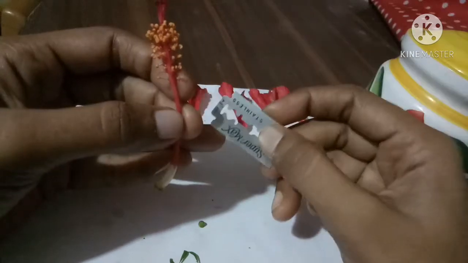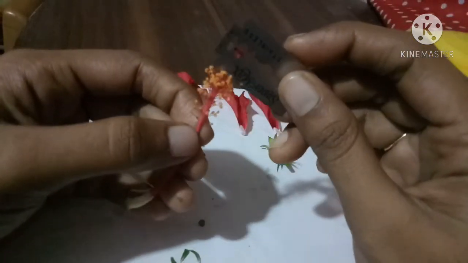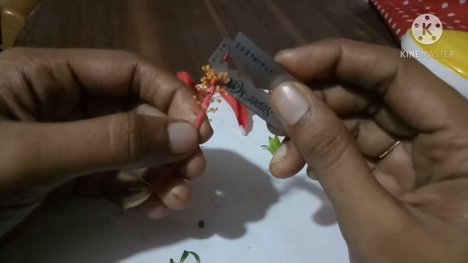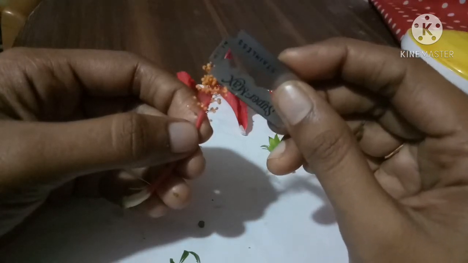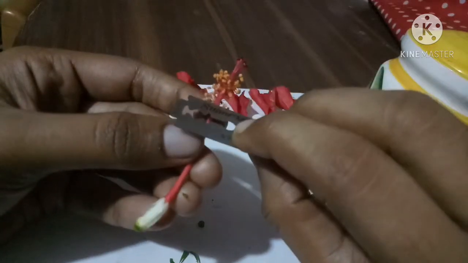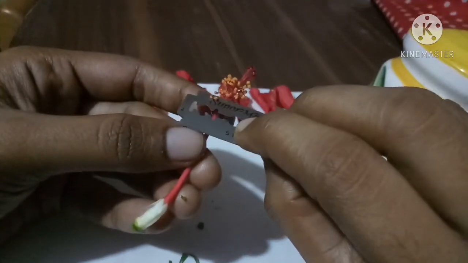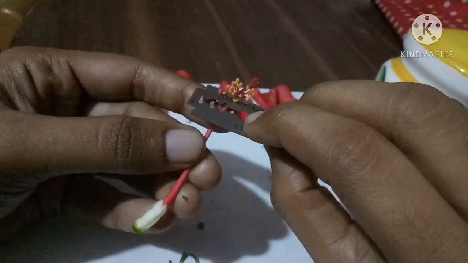So now we can see the stamen part. This yellowish color we know is the anther. Yes, the stamen has 2 parts, anther and filament.